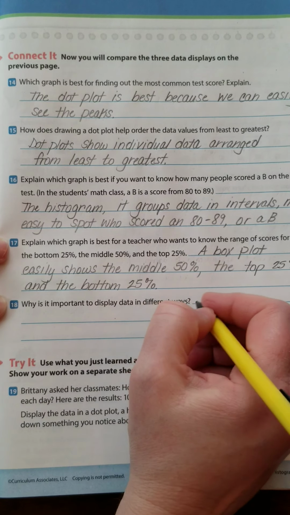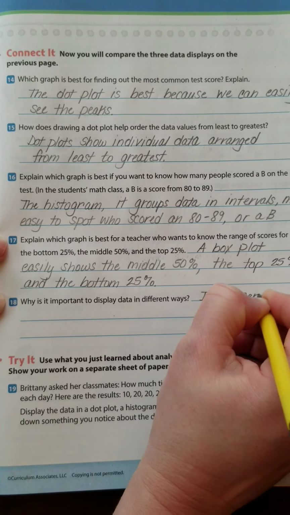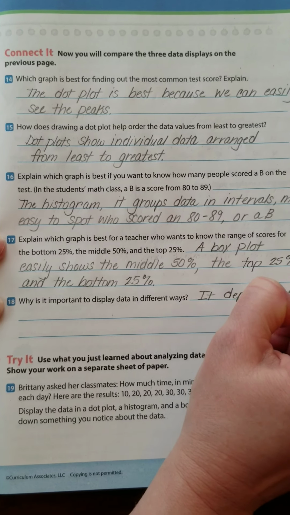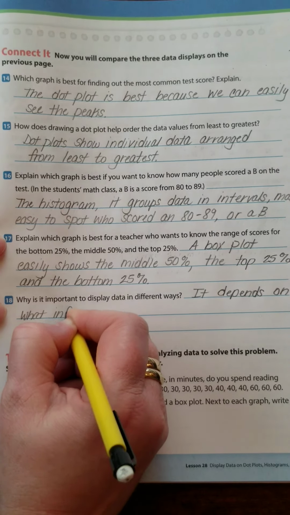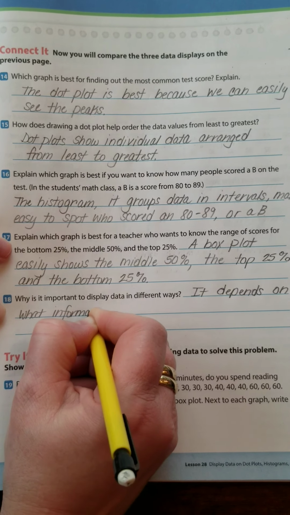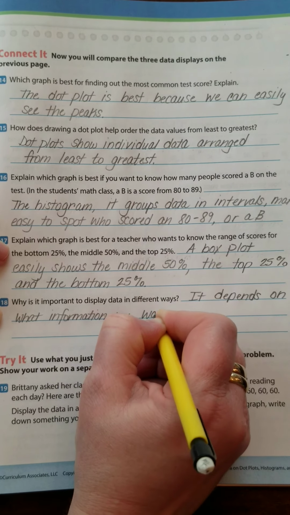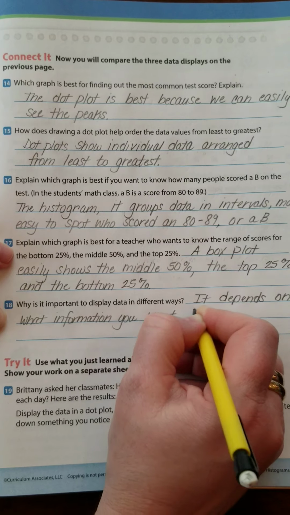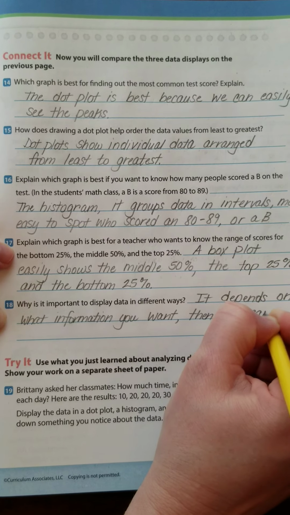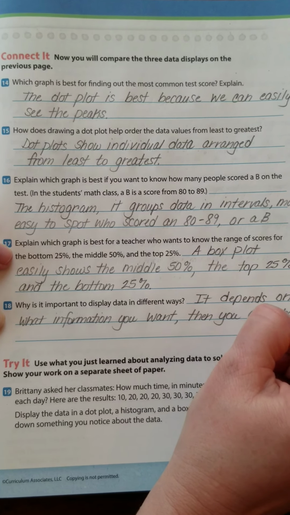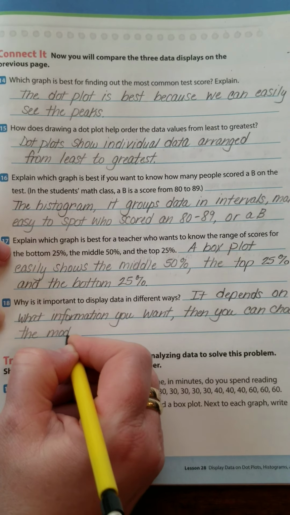So another way to put it is it depends on what information you want. Then you can choose the model that best represents it.